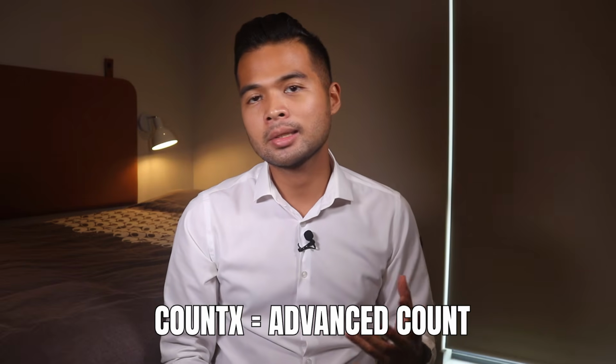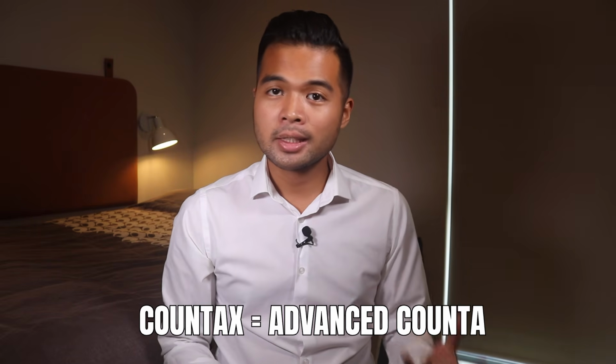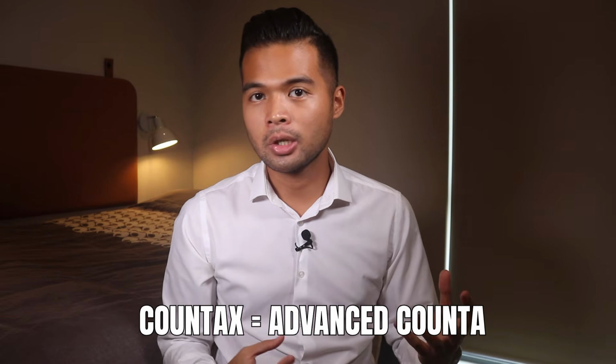To make it easier to remember, just think that COUNTX is like a more advanced version of the normal count function, and the COUNTAX function is a more advanced version of the COUNTA function. So those were the 6 different ways you can count in Power BI.